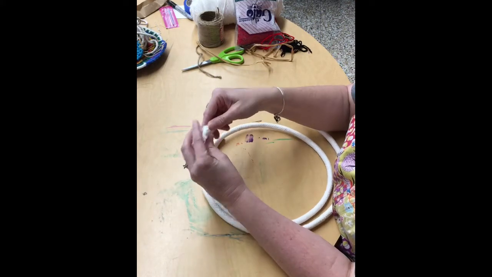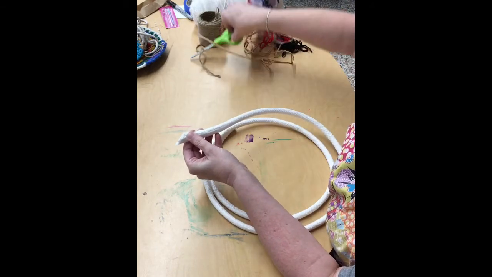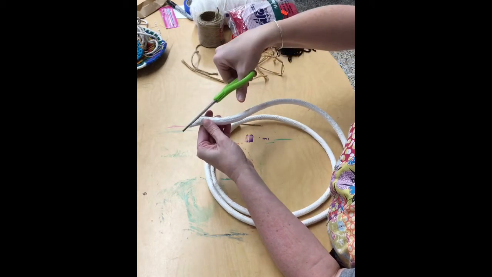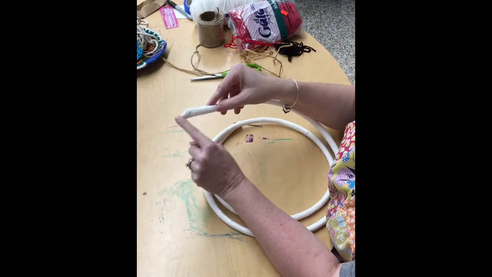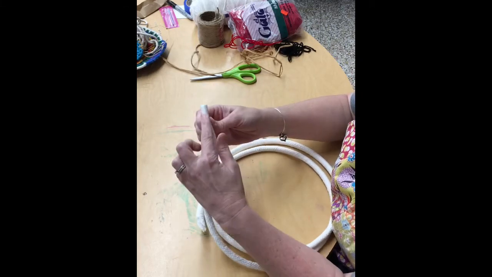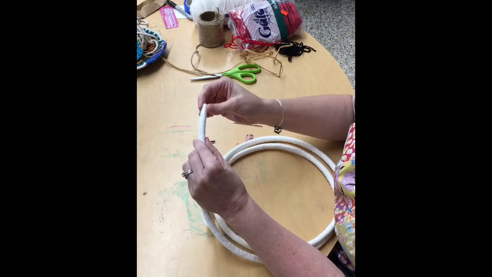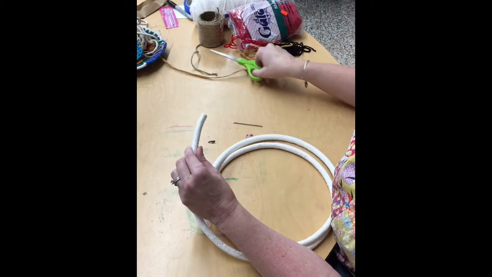And I'm going to start with my end cut on a slant. So I'm going to cut on a diagonal. If you received yours from the library and it is blunt like this, just take a moment and cut on a diagonal.